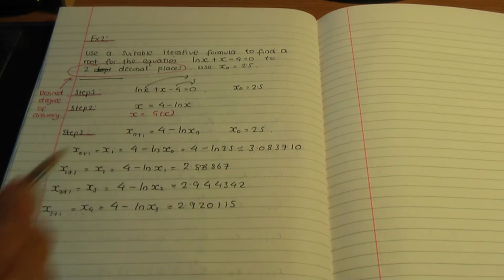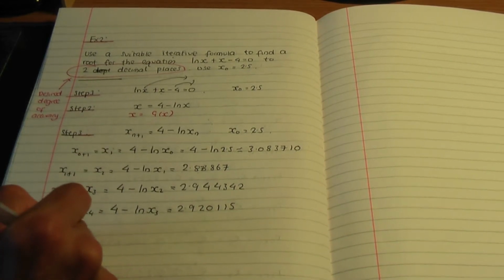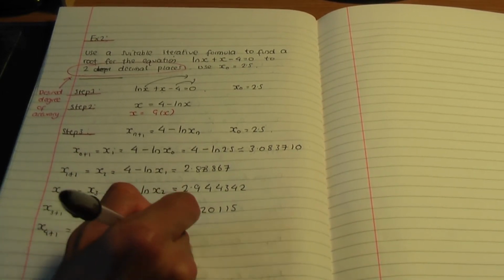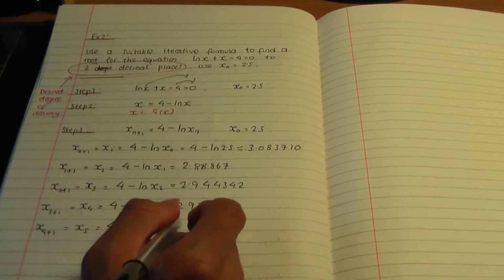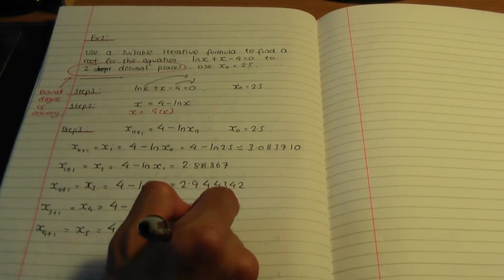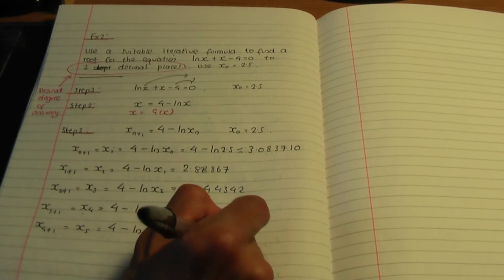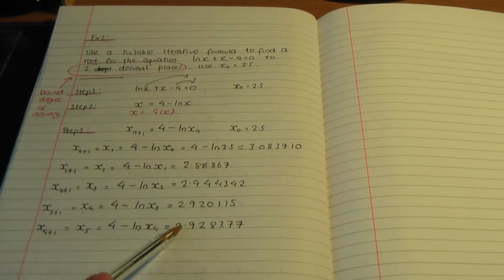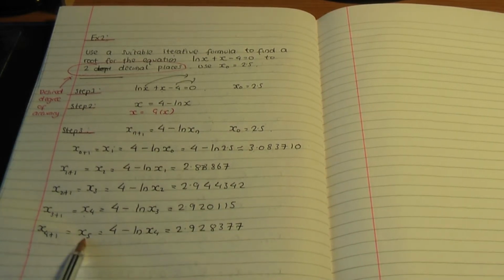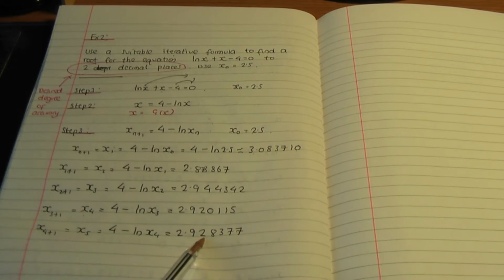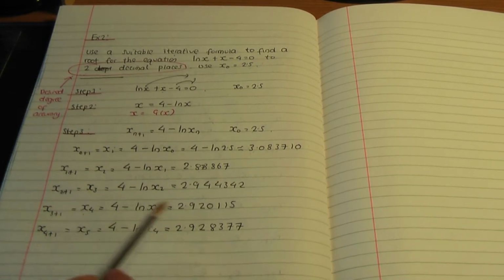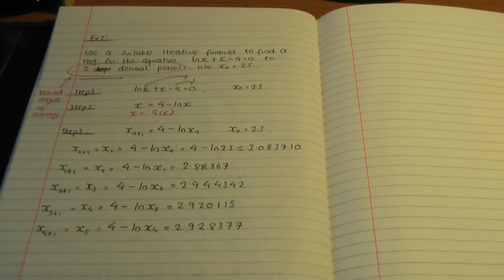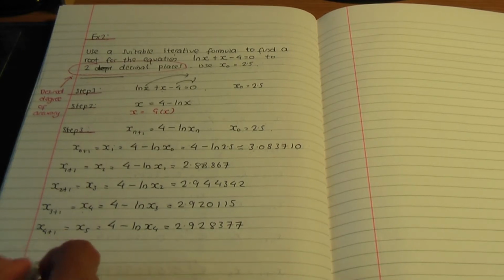So if I put x4 back into the iterative equation, x(4+1), which is x5, that's 4 minus ln x4, and to 6dp minimum I had 2.928377. Okay, let's make a comparison. x5 to 2dp 2.93, x4 to 2dp 2.92, not the same, close but not the same. Unfortunately we need to continue. Okay, so we're nearly there.